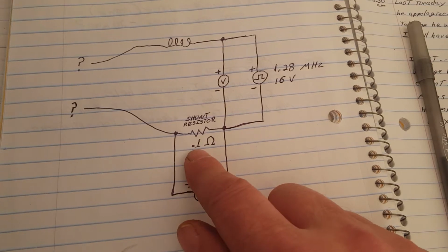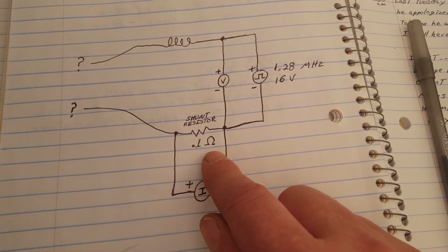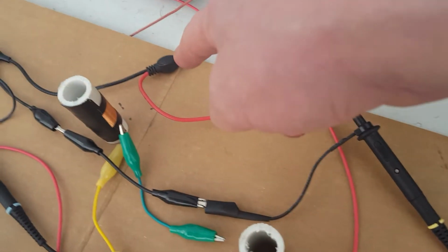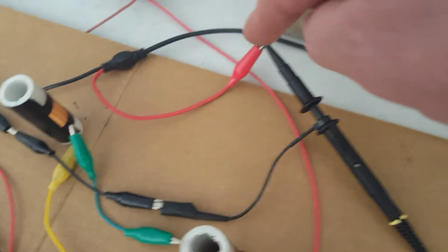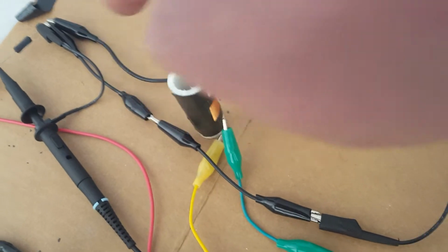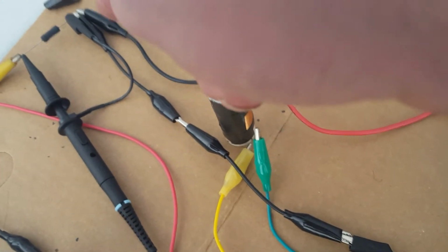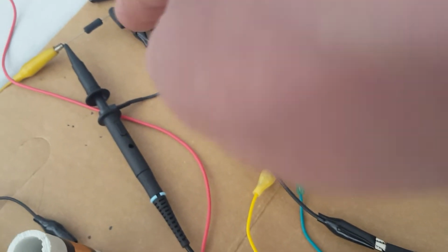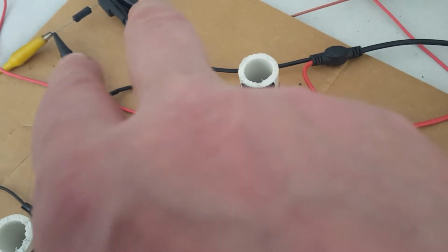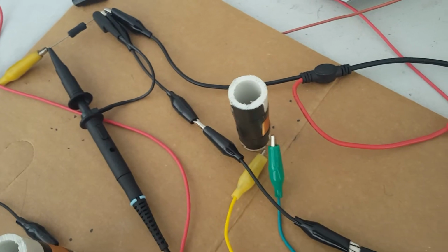It's connected across a 0.1 ohm resistor. This is it here. You can see my frequency generator comes out positive. There's the positive end of my probe, negative end over there, negative end of generator. And here's the second probe, goes across that 0.1 ohm resistor.